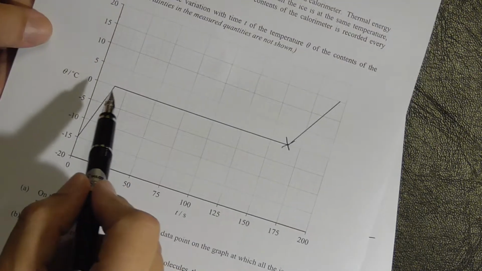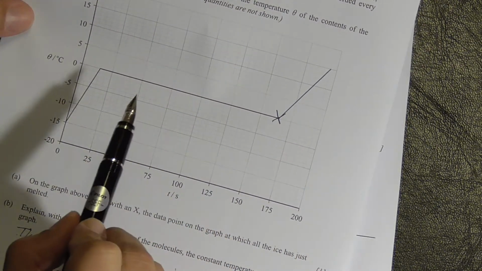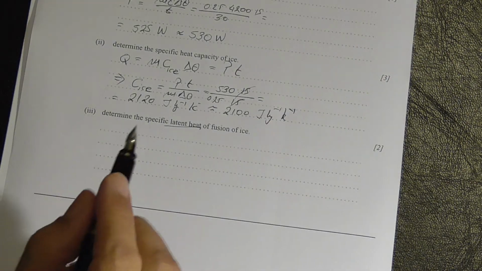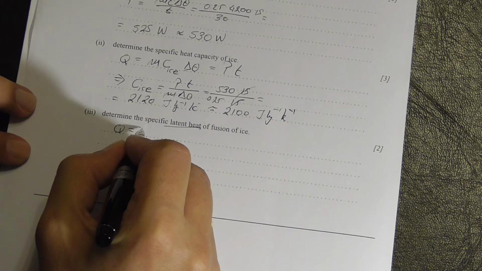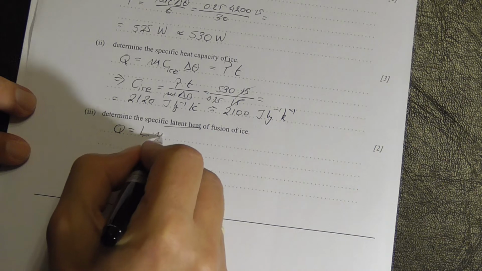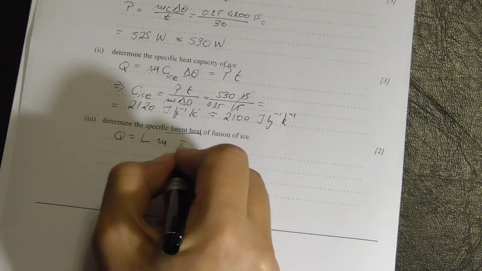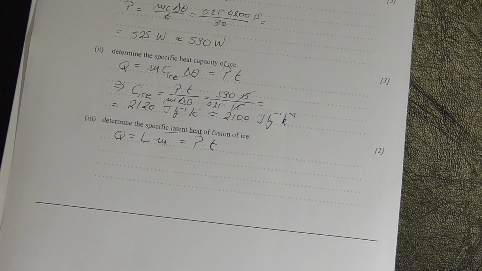Okay, and I need to work in this region that takes 150 seconds, 165 minus 15. So again, Q is equal to L times m. And this is equal to the same power times these 150 seconds.